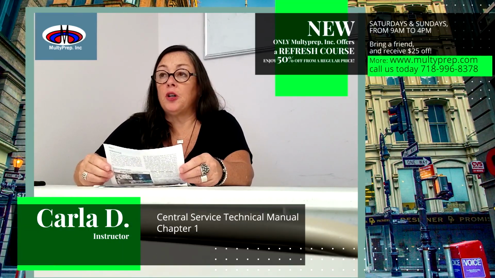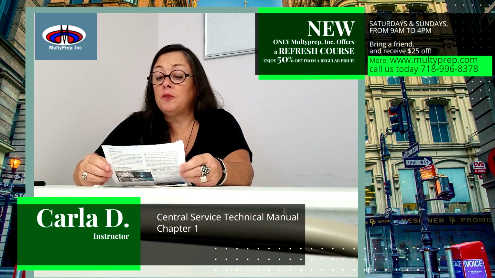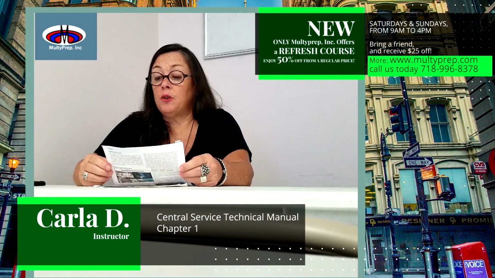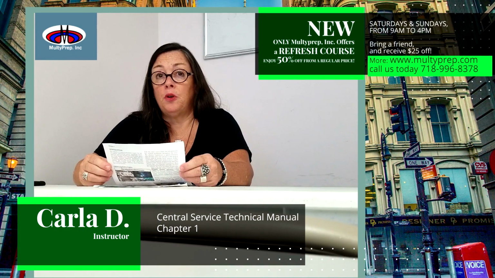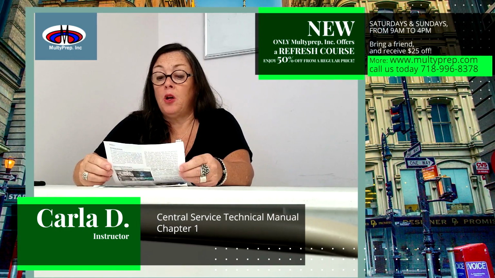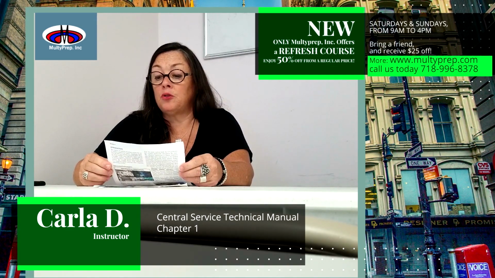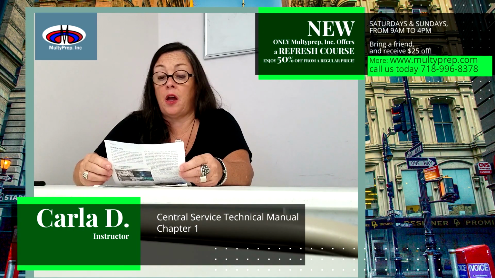Chapter 1, Introduction to Central Service, Learning Objectives. As a result of successfully completing this chapter, readers will be able to: 1. Explain the importance of the Central Service Department with an emphasis on the service provided and the role of Central Service in quality patient care.